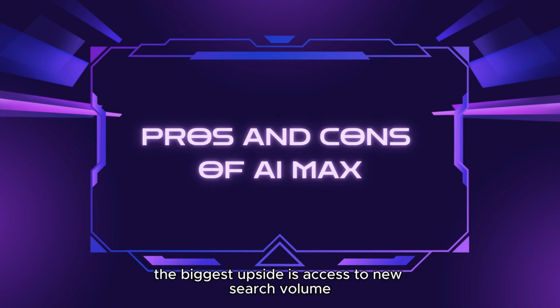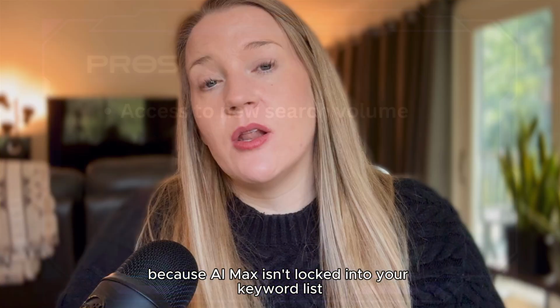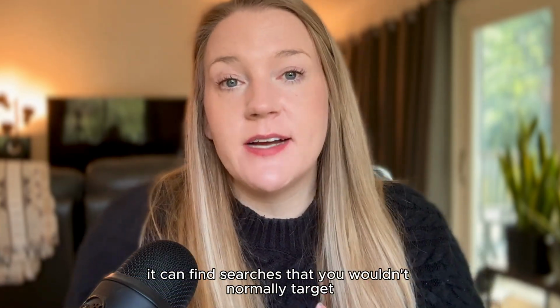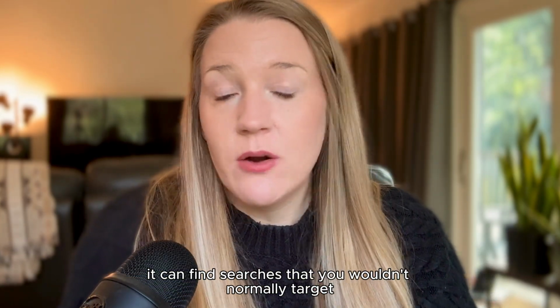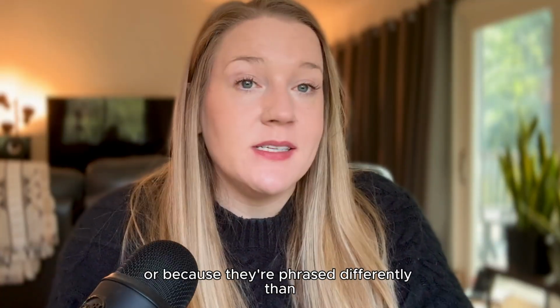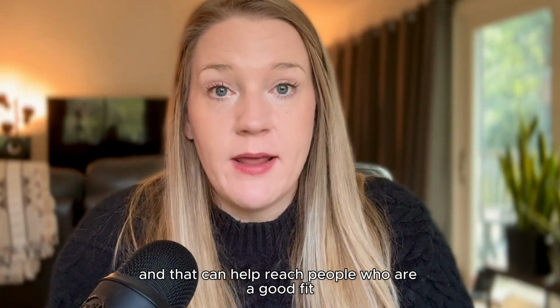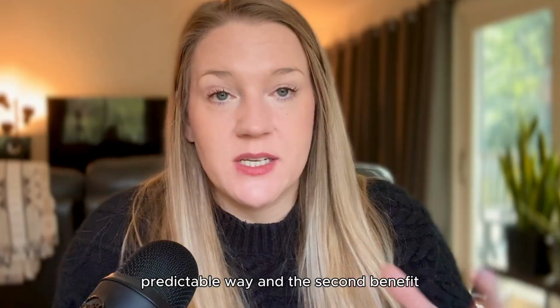The biggest upside is access to new search volume. Because AI Max isn't locked into your keyword list, it can find searches that you wouldn't normally target or haven't thought about targeting, either because they don't look obvious or because they're phrased differently than what you would expect. And that can help reach people who are a good fit, but don't search in a neat, predictable way.